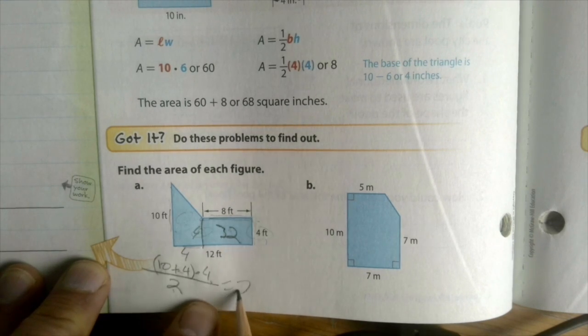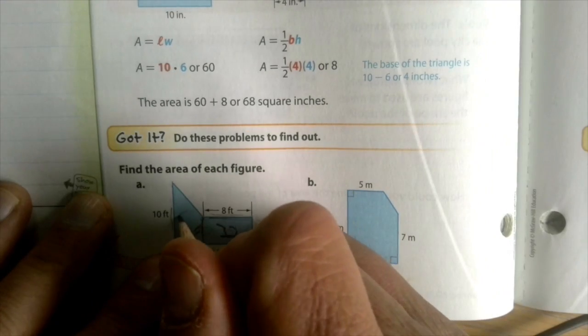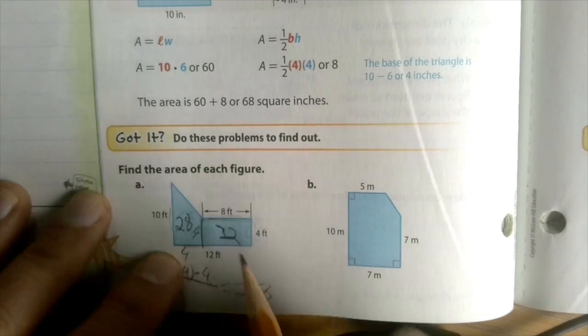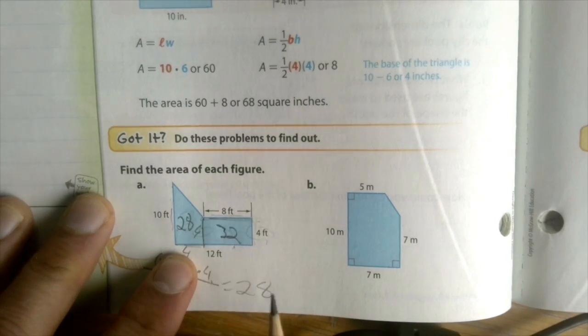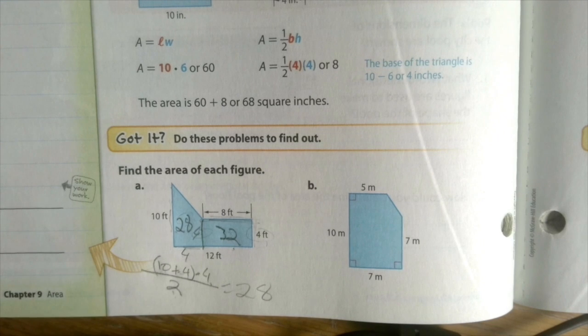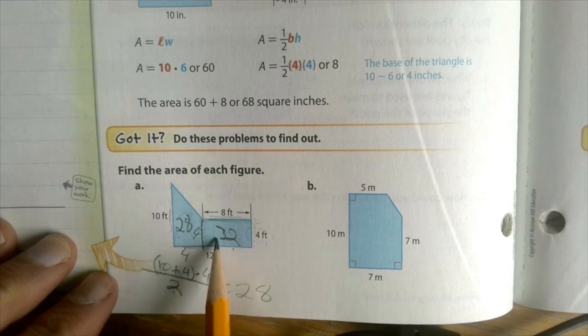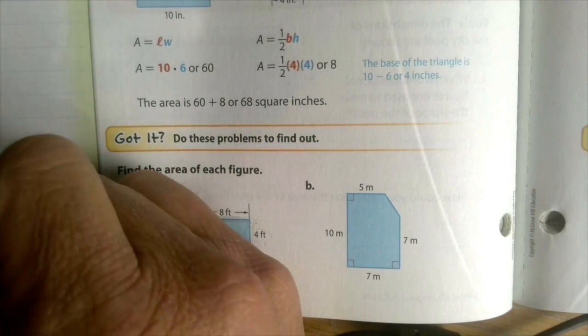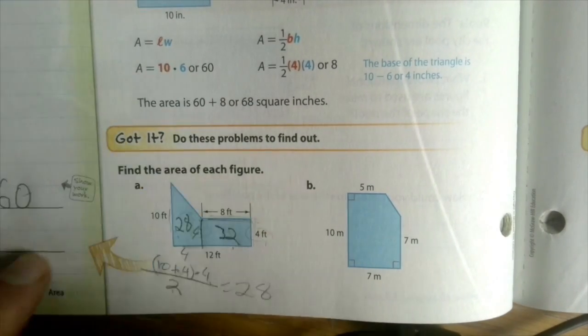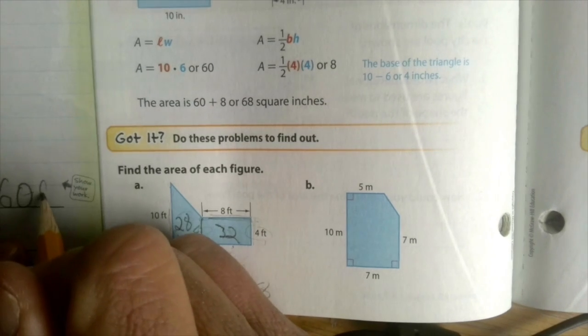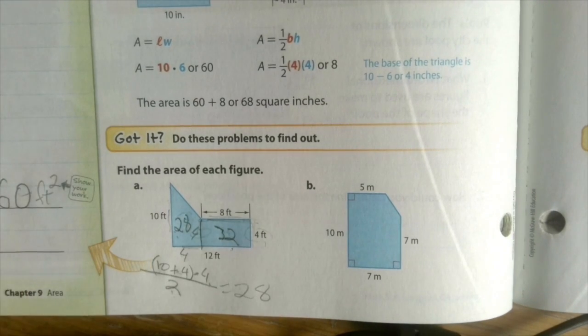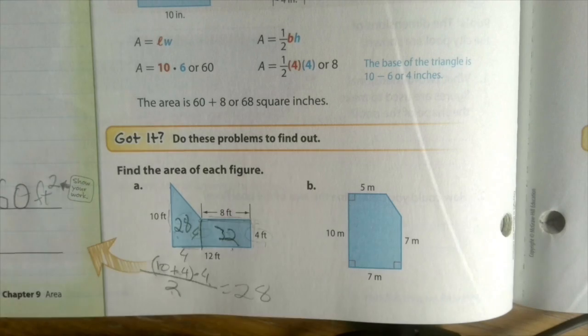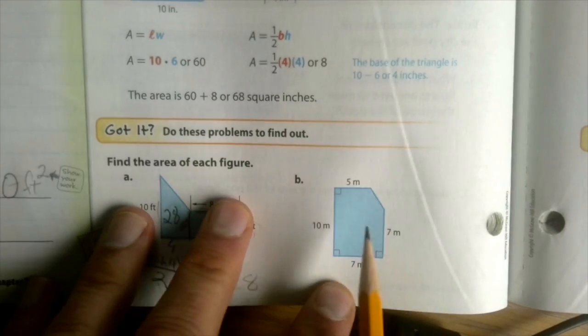So that's 28. So now we know one shape is 28, the other shape is 32, and if we add them together, 28 plus 32, that's going to be 50 plus 10, which is 60. All right, so you should have 60 feet squared. Awesome. So now let's look at letter B, and you can do this, and I'll give you a hint.